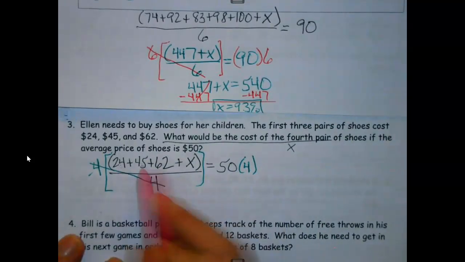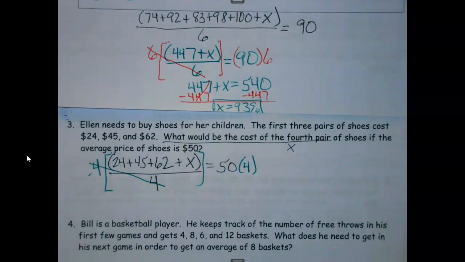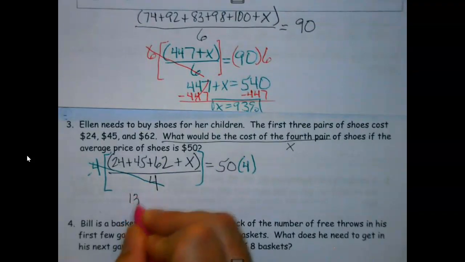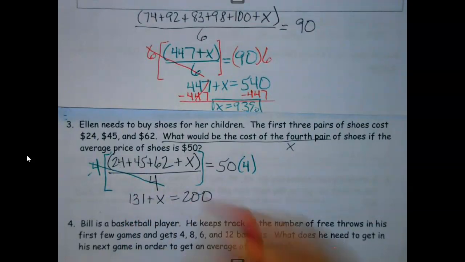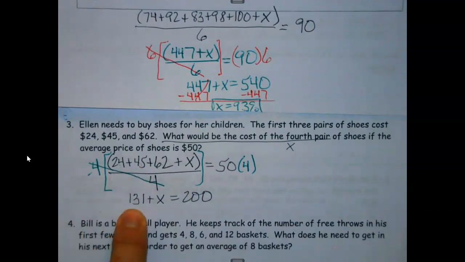So let me add these up here quick, because that would make life a little bit easier. Okay, those three numbers add up to 131. That's where the 131 is just randomly, it looks like, coming from.